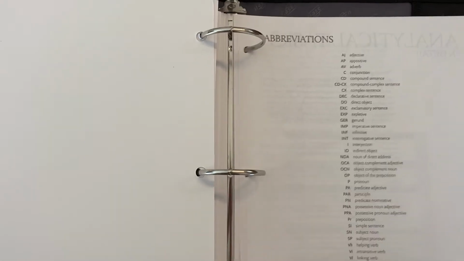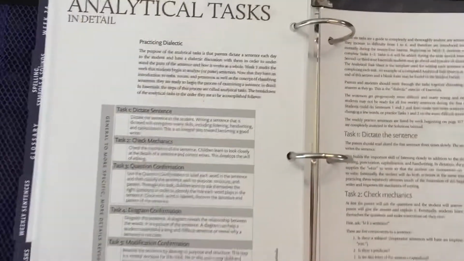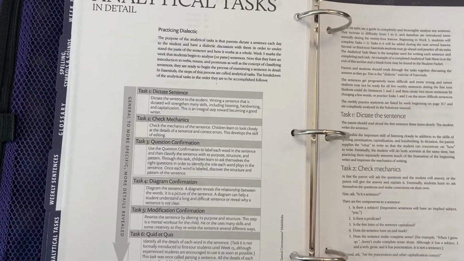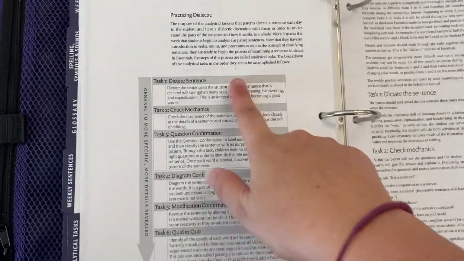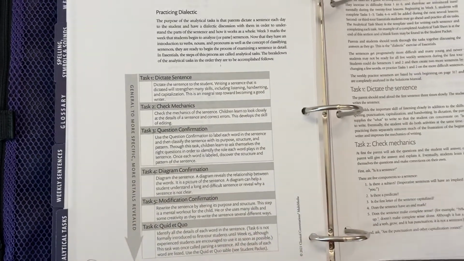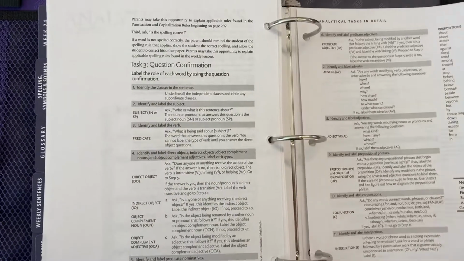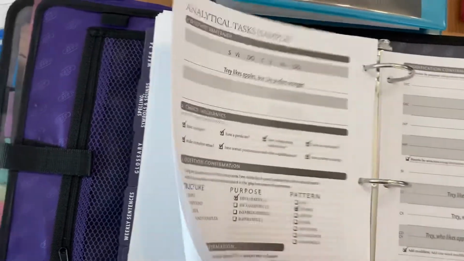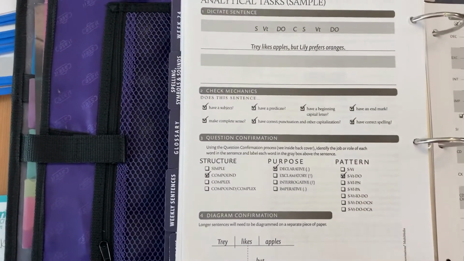When you turn the page, there are 6 analytical tasks that we go through to work on a sentence. And all 6 of them are explained right here. And then they go further in depth, just to help you understand how to do it. So at the end of this is the analytical task sheet.